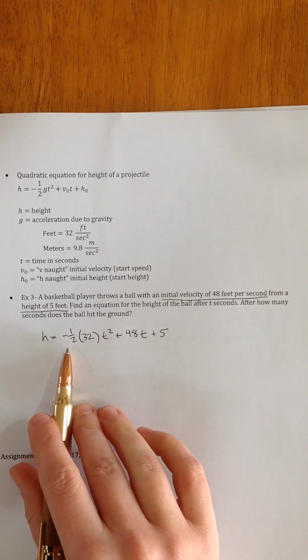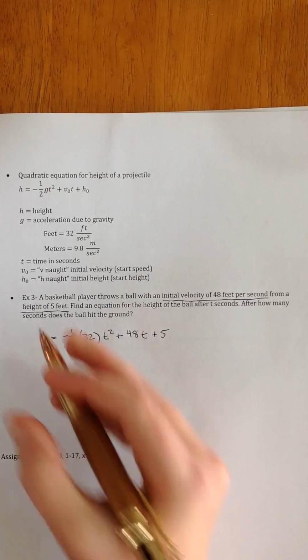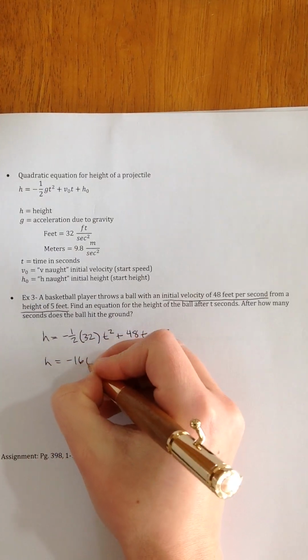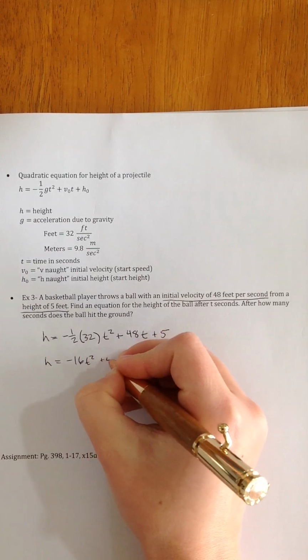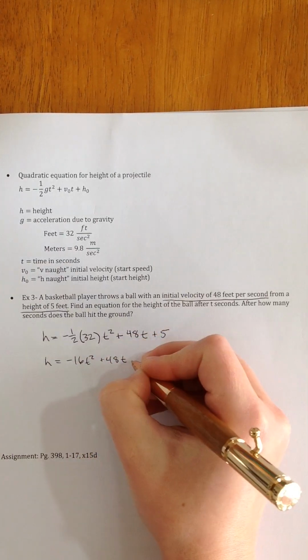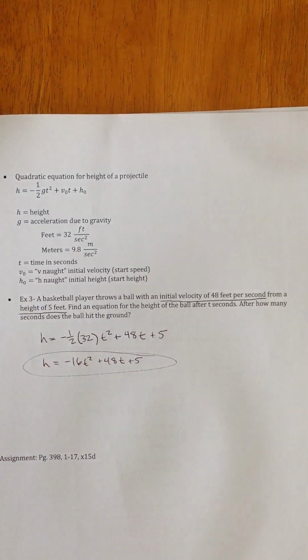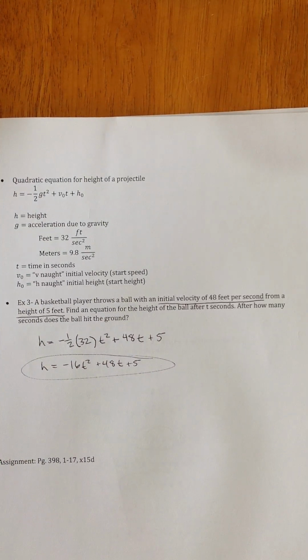So I would probably take the negative a half times the 32, which would be negative 16. So h is equal to negative 16t squared plus 48t plus 5 is probably the equation I would go with for finding the equation for the height of the ball part of this question. Then what they want us to do is figure out after how many seconds, so that would be our t, find our t for when the ball hits the ground.